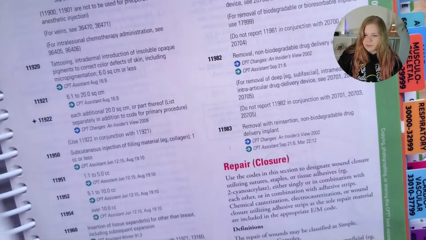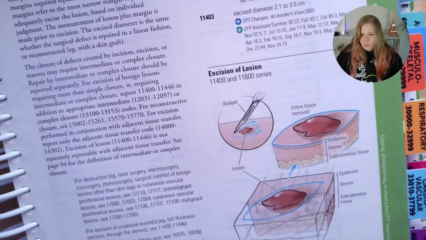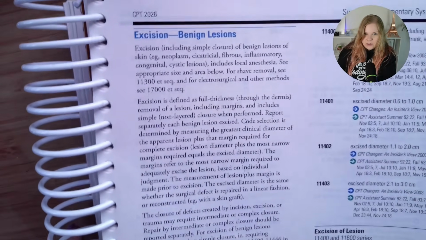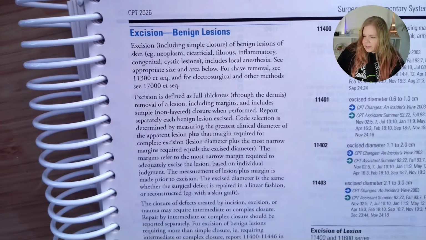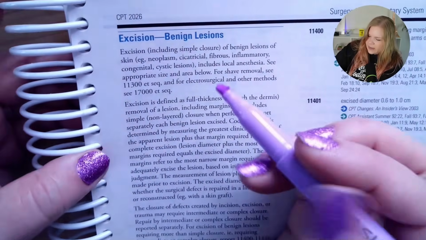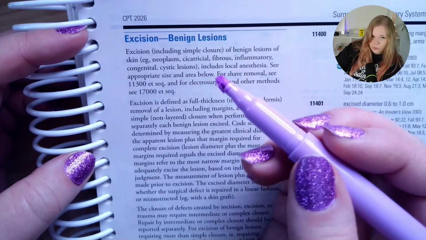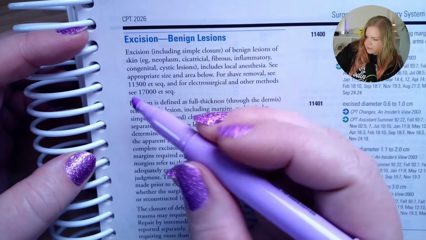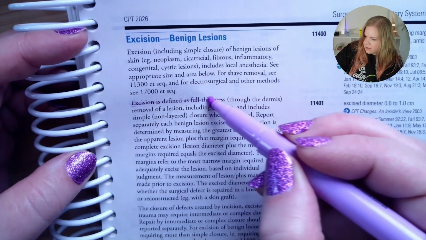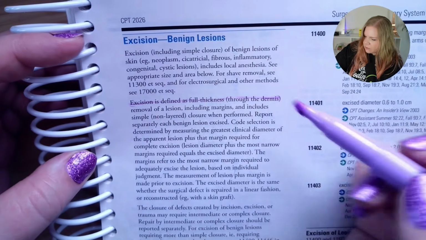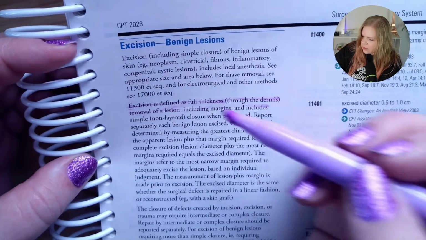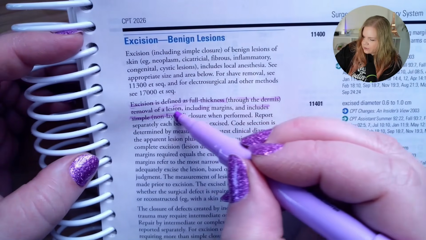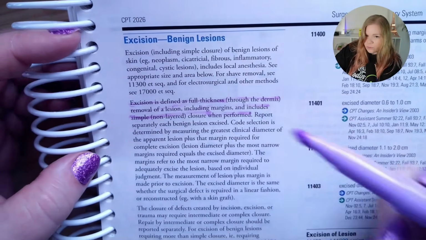Also worth mentioning when it comes to simple closures, oftentimes we do closure in relationship to a lesion. So we're taking out a lesion and then we have to close it. Now, worth highlighting in your book is that it says about in relationship to benign lesions that excision is defined as full thickness, so through the dermis, removal of a lesion, including margins, and includes simple non-layered closures when performed.